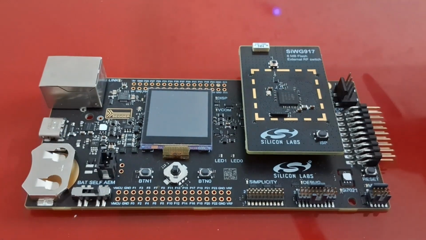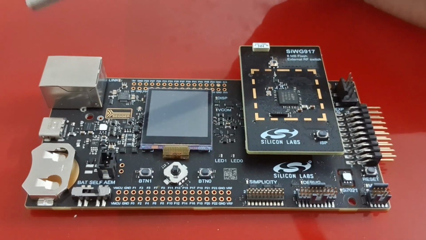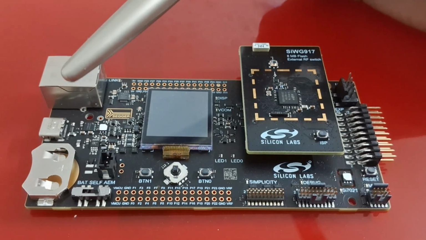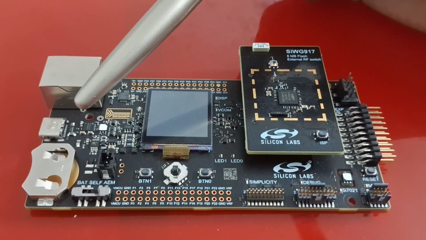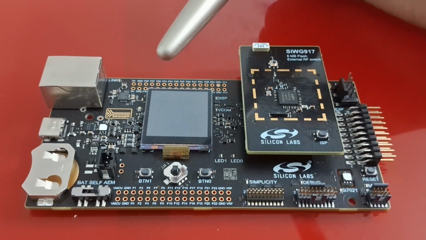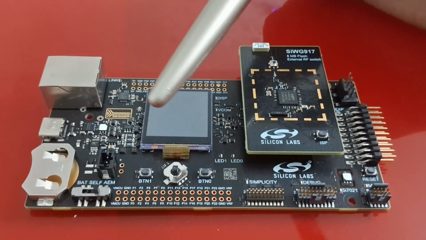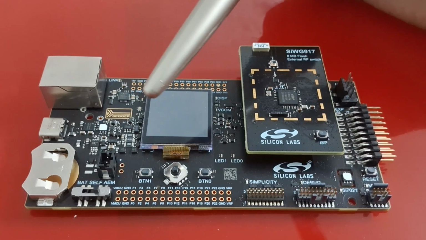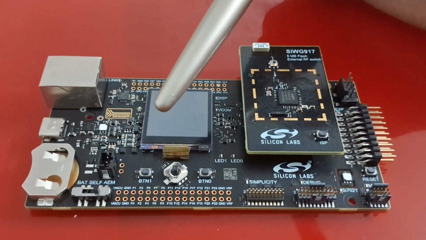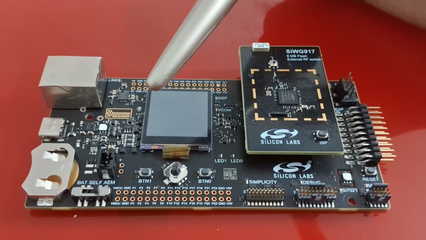One important feature is you can provide the power to this board from the main board itself, and you can also provide it from a battery. We will talk about all the various peripherals that are there on 4002 in this combination, so that engineers can use this board for their development.